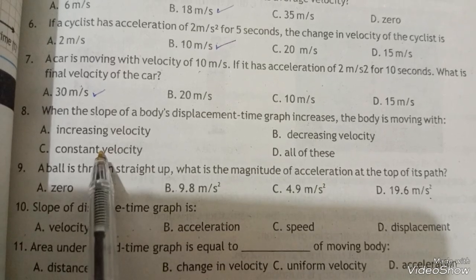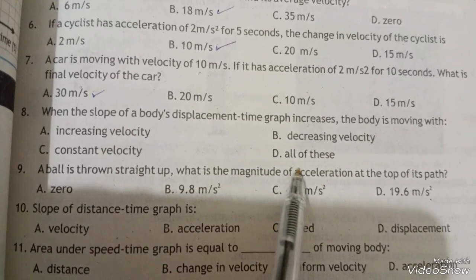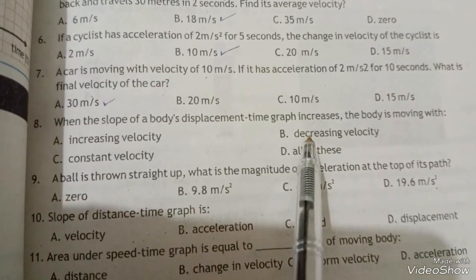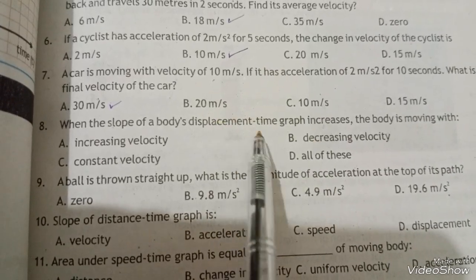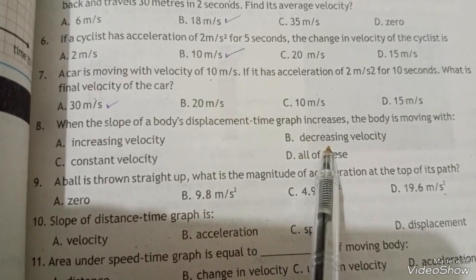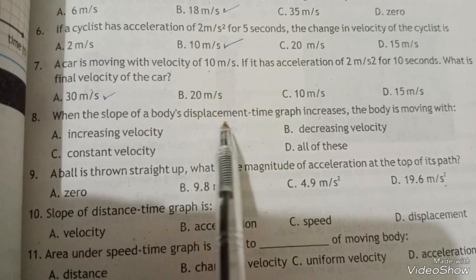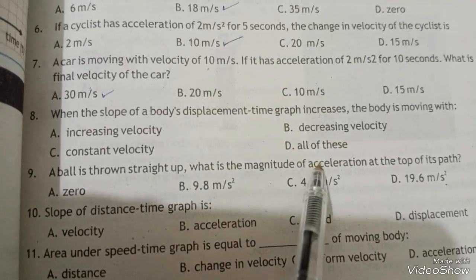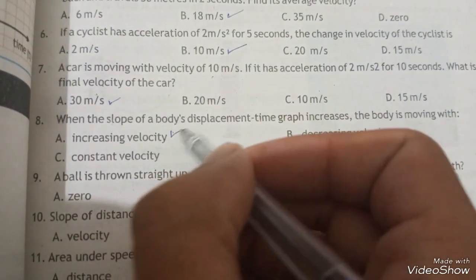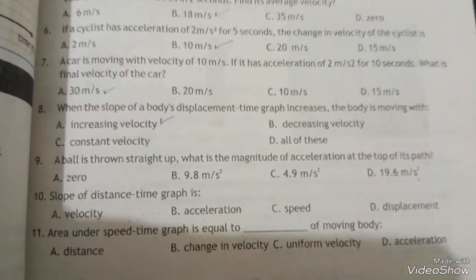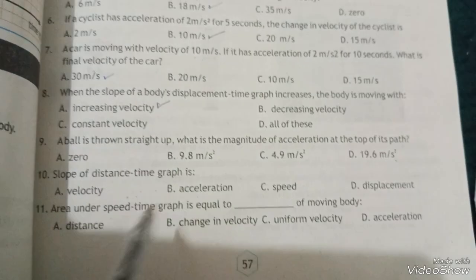It is not decreasing velocity, because decreasing velocity would mean the slope is decreasing. And constant velocity would be a straight line. So we have option A, increasing velocity.